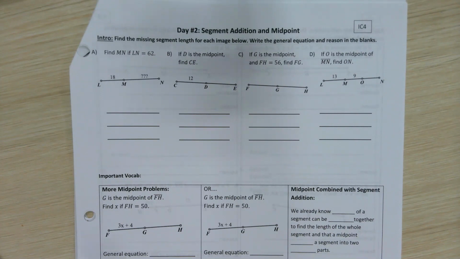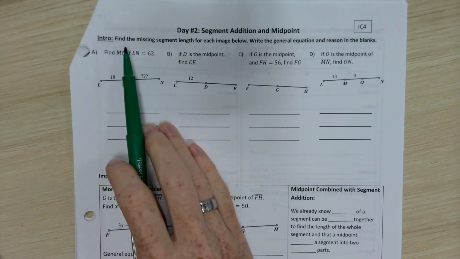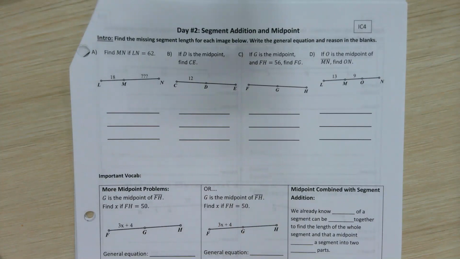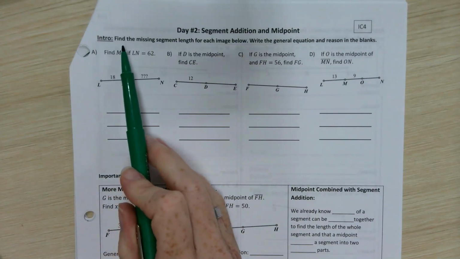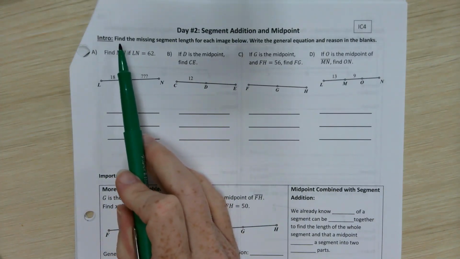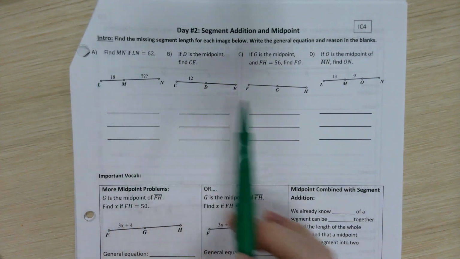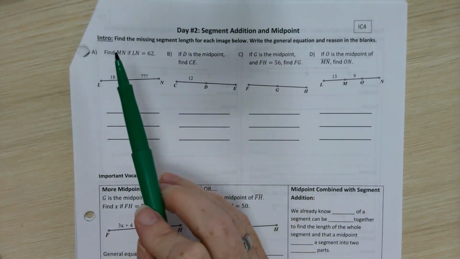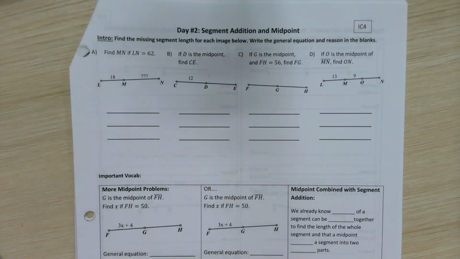In fact, the intro section has problems very similar to what you're used to from yesterday. So I'm going to have you pause the video here in a minute. Your goal for each one of these 4 problems is going to be to use the information provided to find the missing segment length that they ask you for, as well as to practice writing those general equations and reasons in the blanks. So go ahead and pause now, and when you feel like you have that taken care of, come back and you'll be able to check your understanding from yesterday.